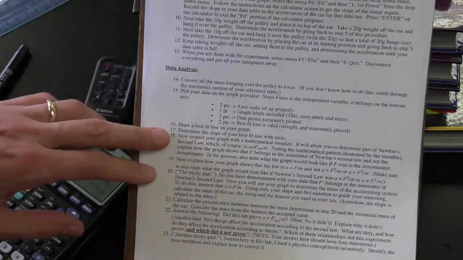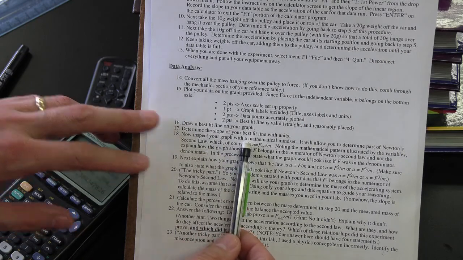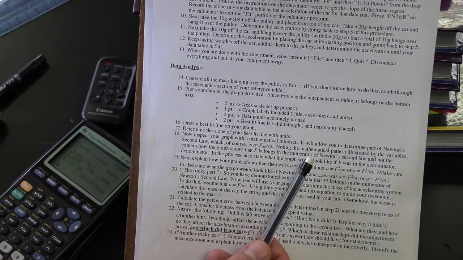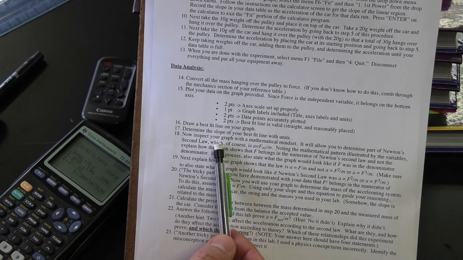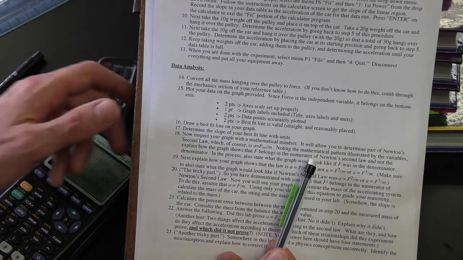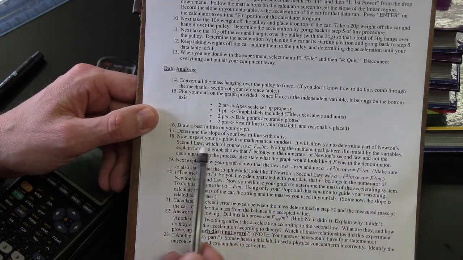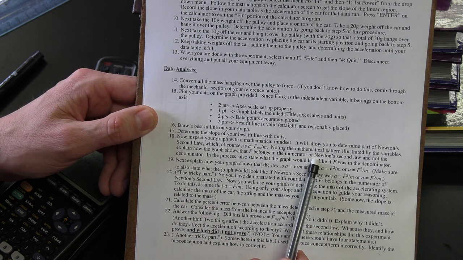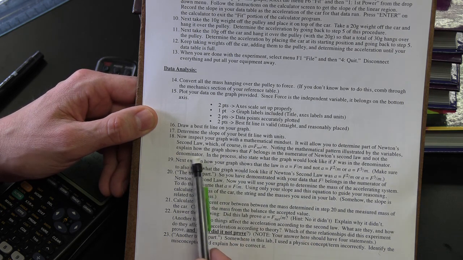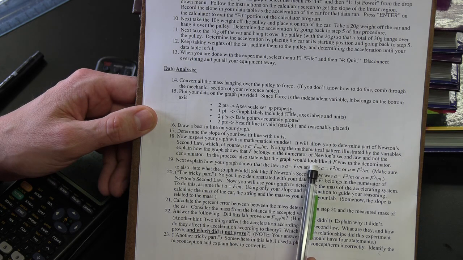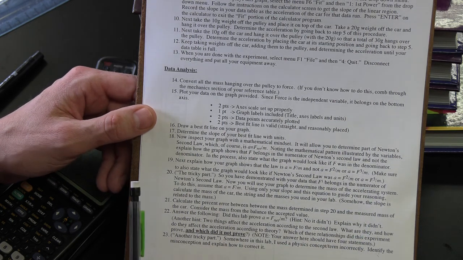In analysis 18, now inspect your graph with a mathematical mindset. It will allow you to determine part of Newton's second law, which of course is a equals F net over m. Noting the mathematical pattern illustrated by the variables, explain how the graph shows that F belongs in the numerator of Newton's second law and not in the denominator. In the process, also state what the graph would look like if F was in the denominator. So, what does all that mean?